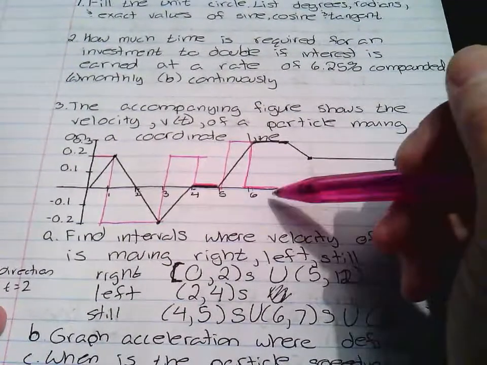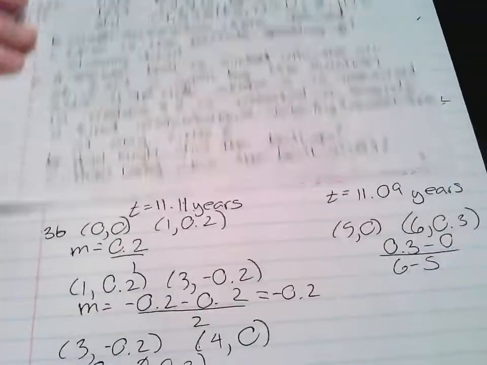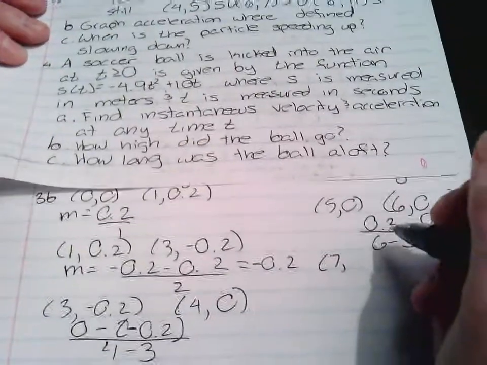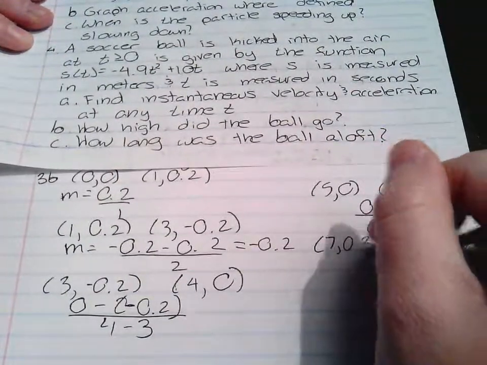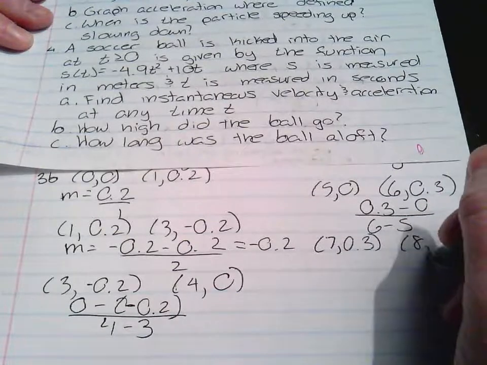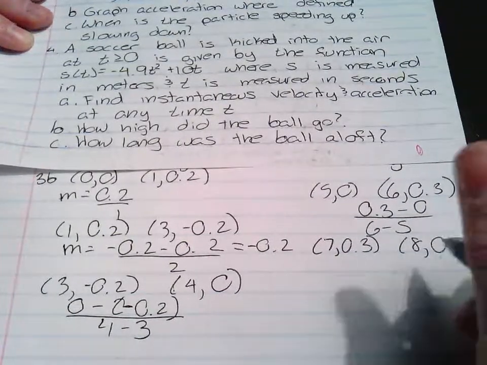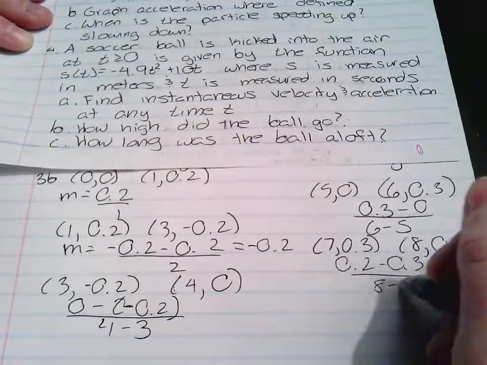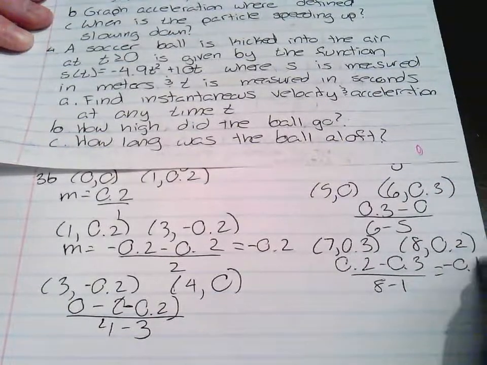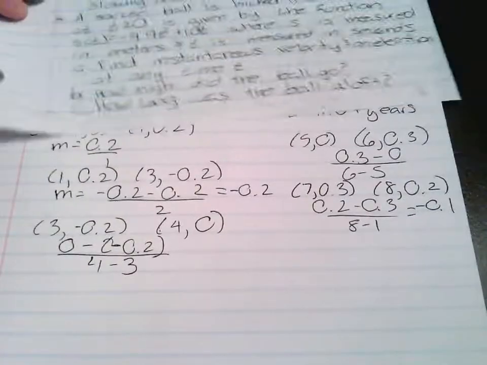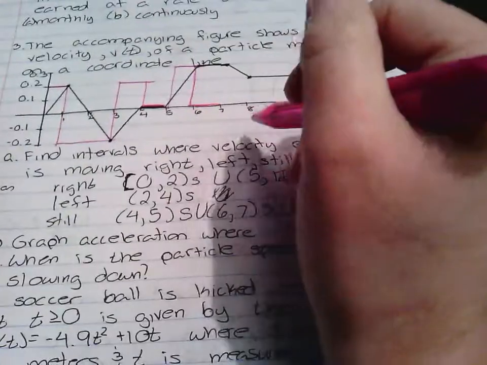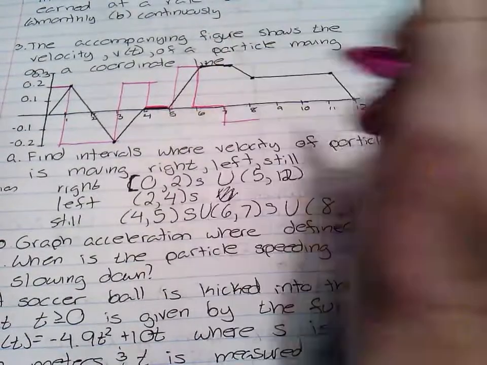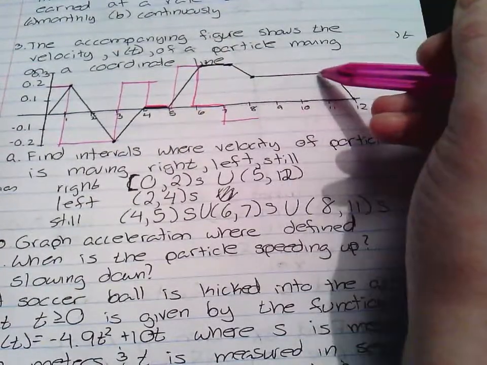Okay, 7 to 8. So we have 7, 0.3, and 8, 0.2. So we have 0.2 minus 0.3 over 8 minus 7 is negative 0.1. So 7 to 8 is negative 0.1. Okay, it's a constant line from here, so that's 0.